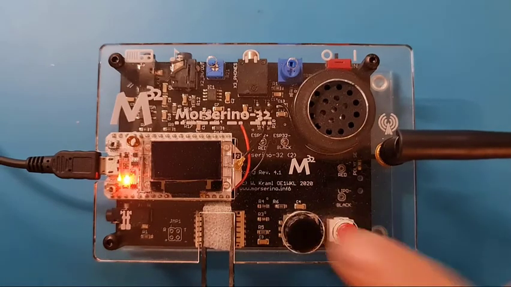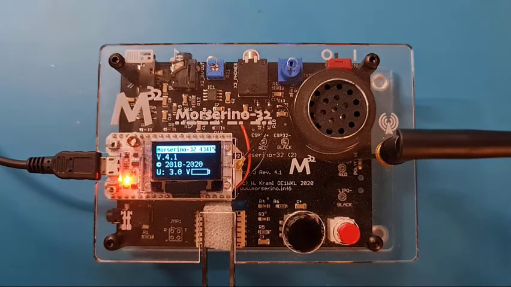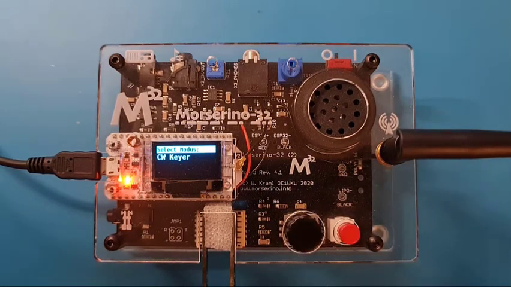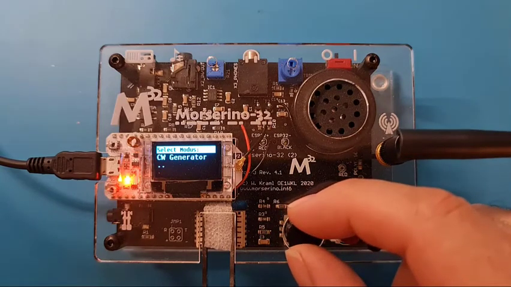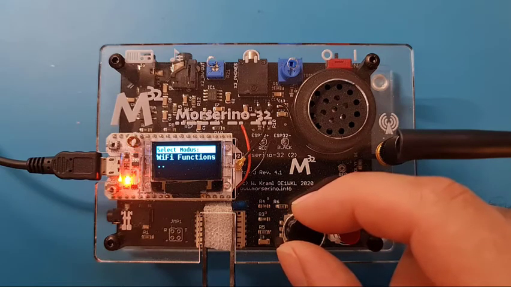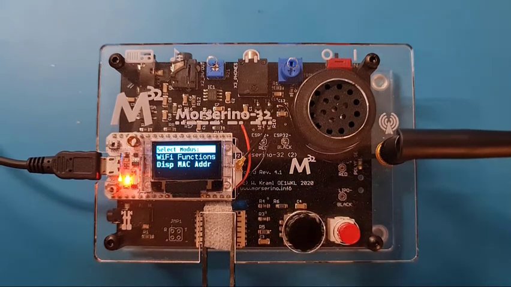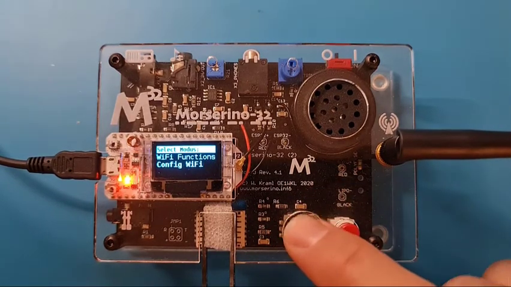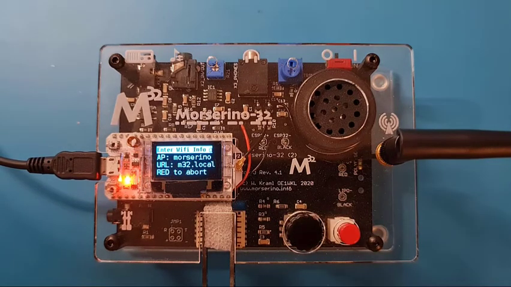Our Morserino is currently in sleep mode, so we're going to press the red button to turn it on. Once it's ready, we'll press the black button for a little bit until we get to the menu system, and we'll then rotate until we get to the Wi-Fi function. Once we get there, we'll press the button once and turn one more time to get to the config Wi-Fi option. Then press the button, and that's it. Our Morserino is currently in AP mode and it's broadcasting the morserino SSID. So let's now get to our laptop to connect to it.